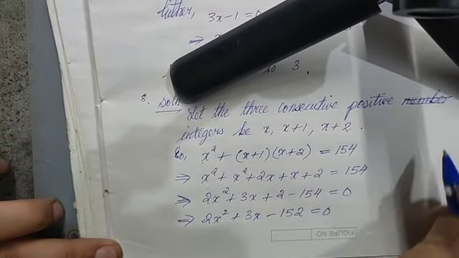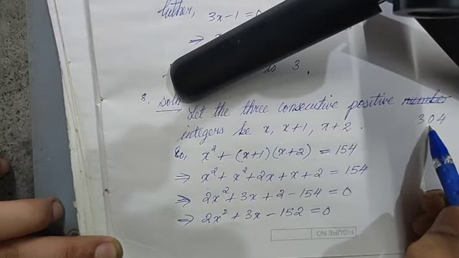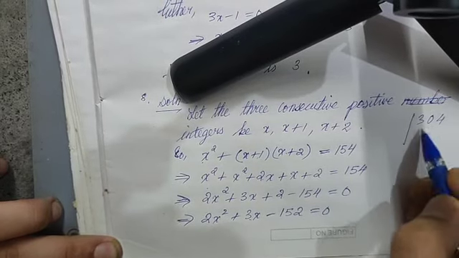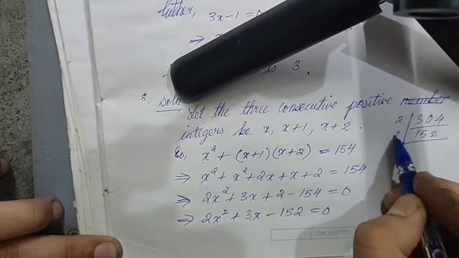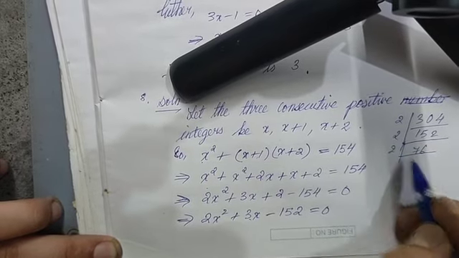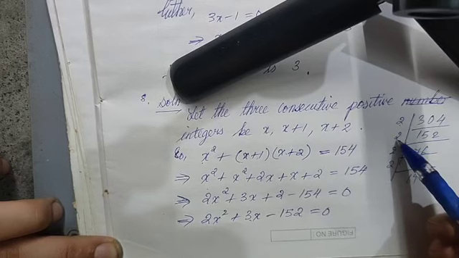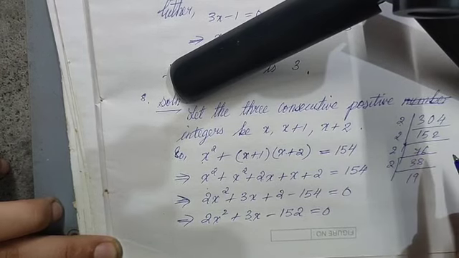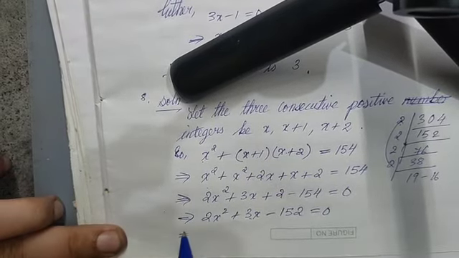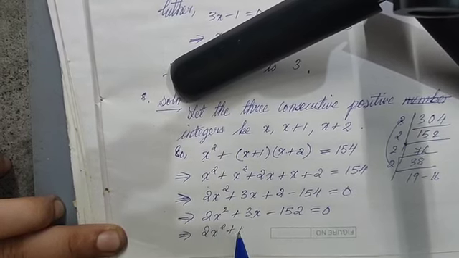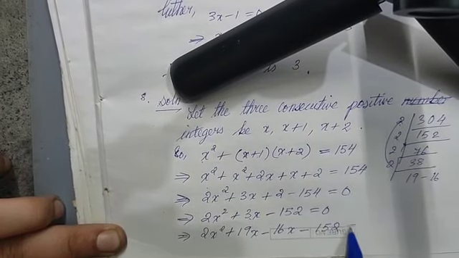Now factorize. The coefficient of x squared is 2, multiplied by 152, gives 304. We need two numbers whose product is 304 and whose difference is 3: 19 and 16. Which implies 2x squared plus 19x minus 16x minus 152 equal to 0.